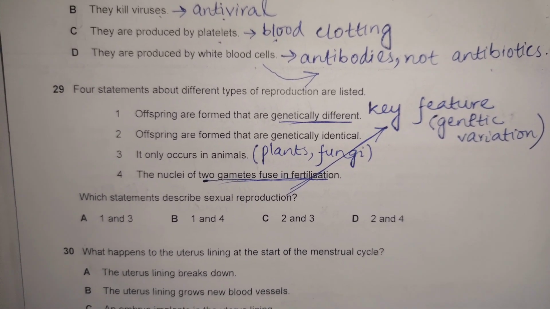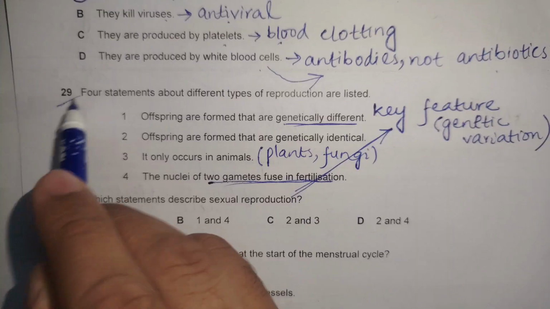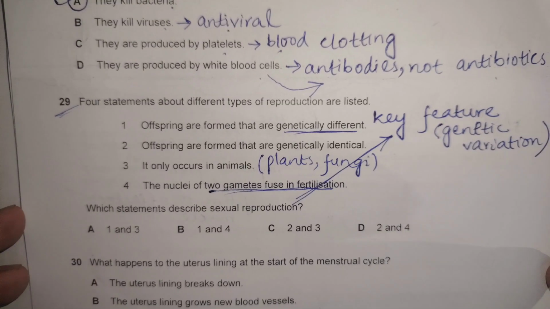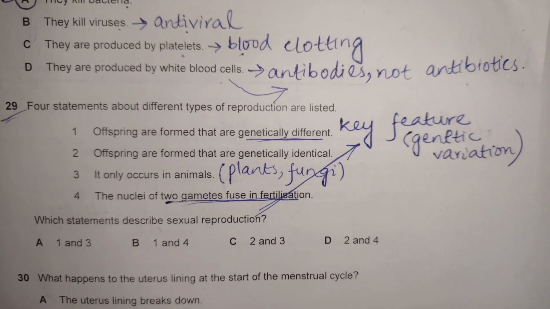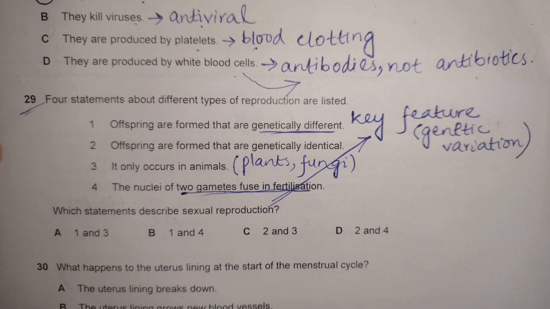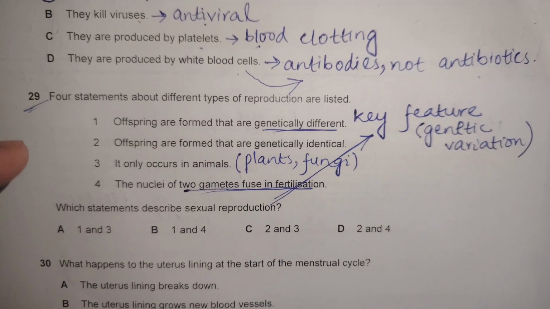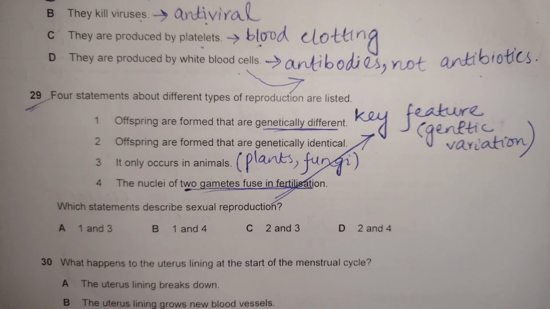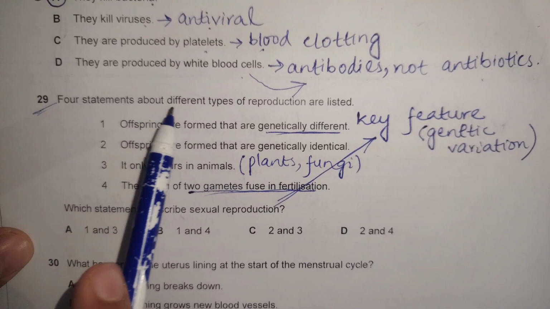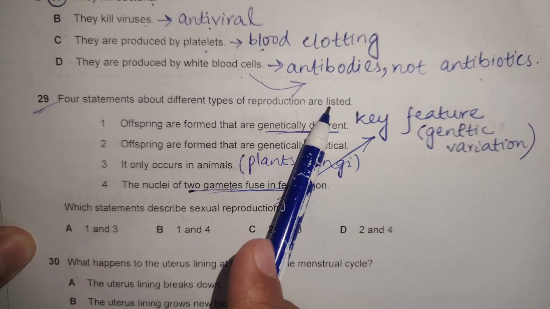Question number 29. A very easy question, a very interesting question. Students who have a good concept of sexual reproduction and asexual reproduction, this question is for you and you will be able to solve it in 1 second, or in less than a minute. Four statements about different types of reproduction are listed.